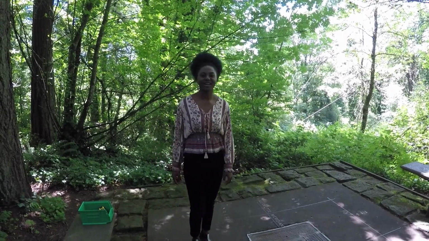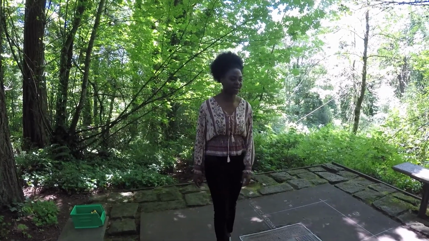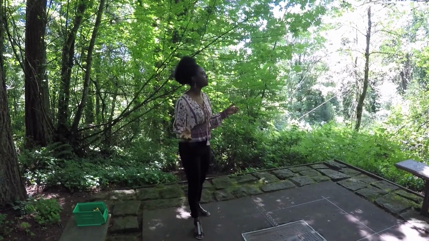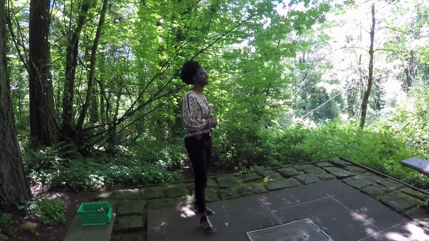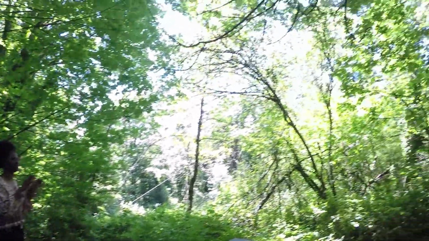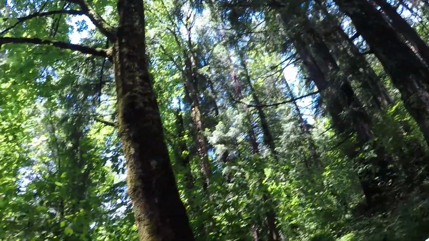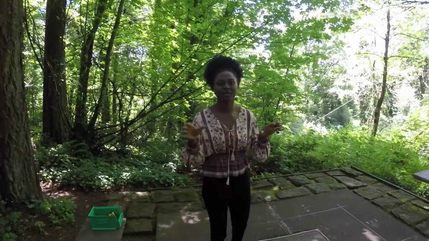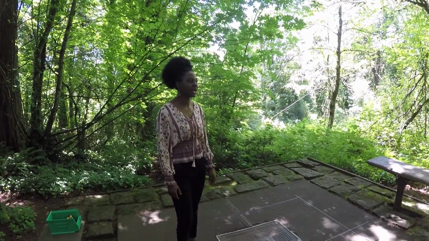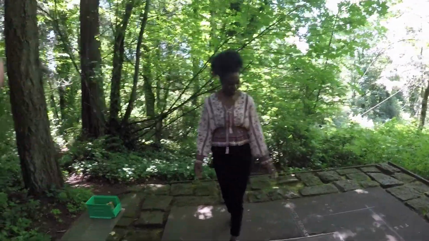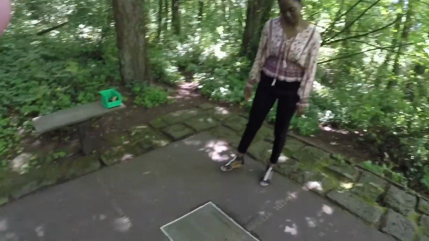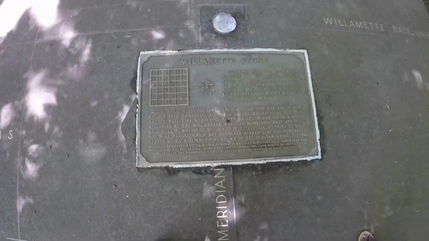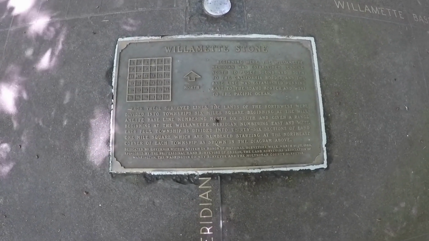All right, here we are at the 4th location, Willamette Stone State Heritage Site. We have a lot of trees here. The weather is sunny, but the trees are shading this site. And here is the Willamette Stone. It has some inscription on it. You might want to read through.